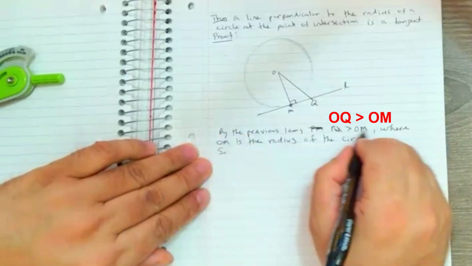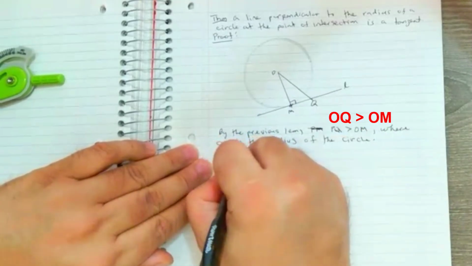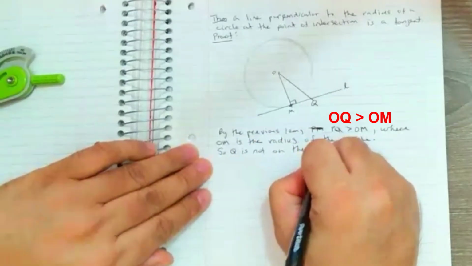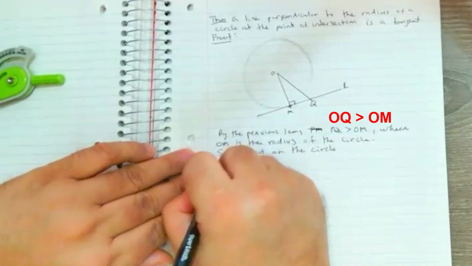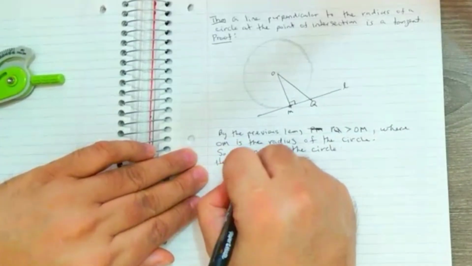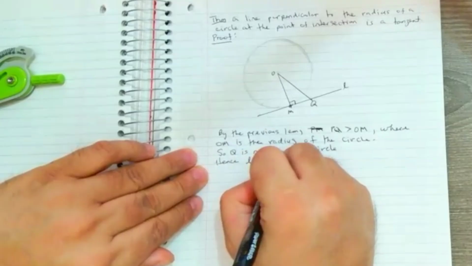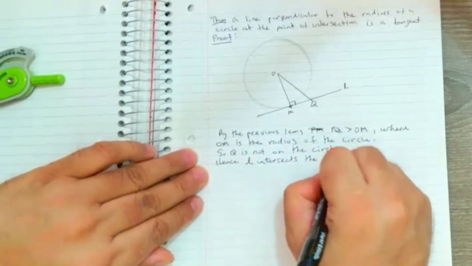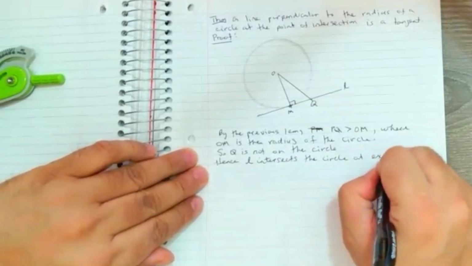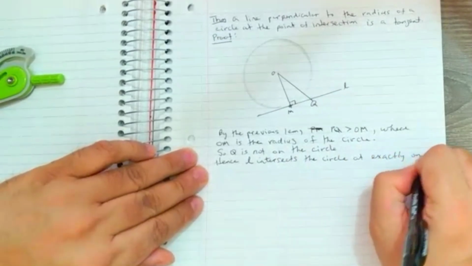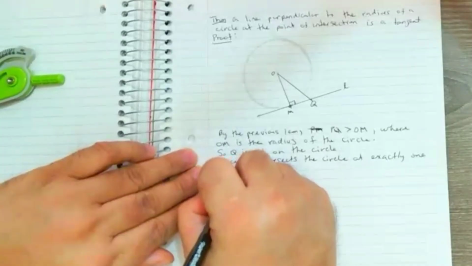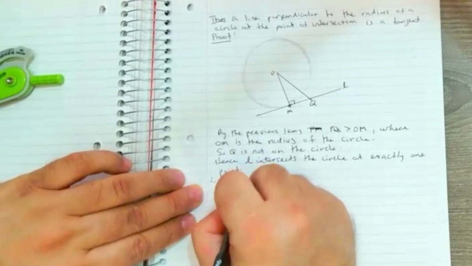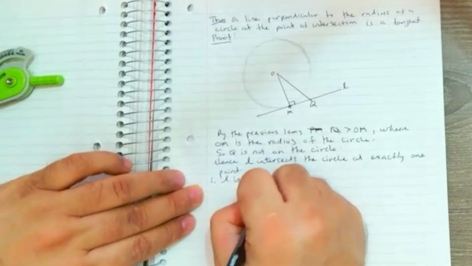And so the point Q is not on the circle, and hence the line L intersects the circle at exactly one point. And therefore, the line L is tangent to the circle.